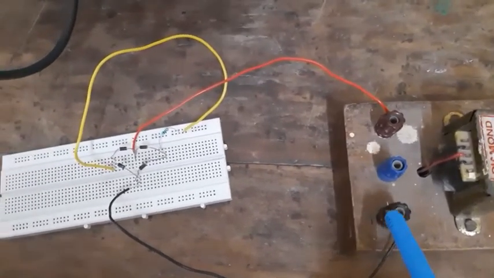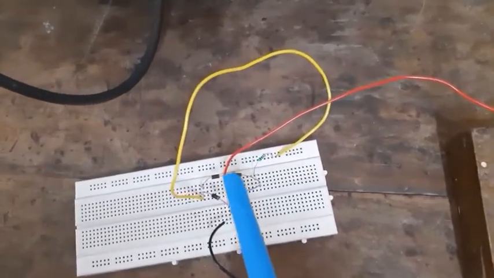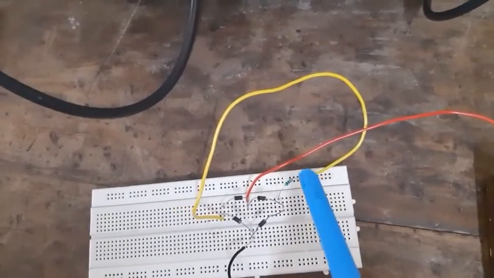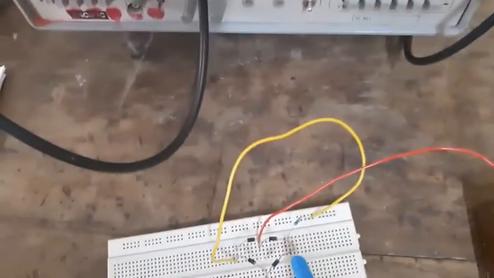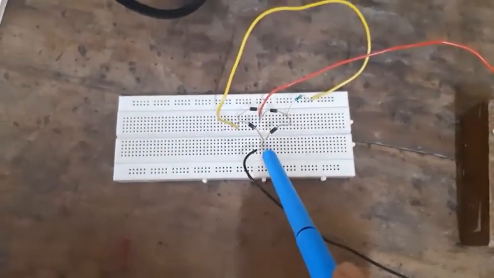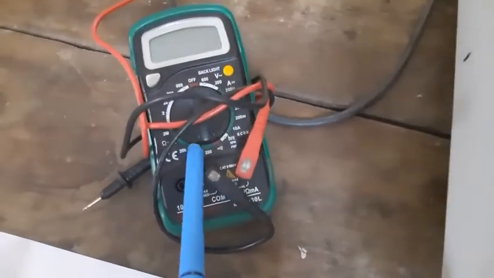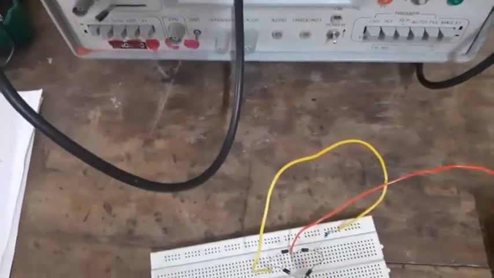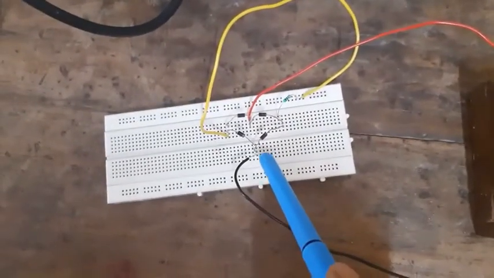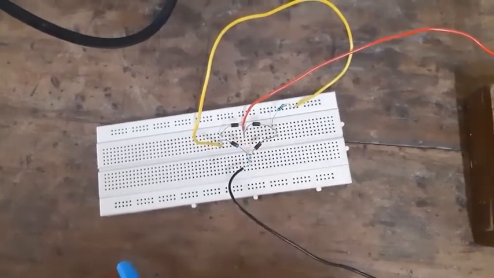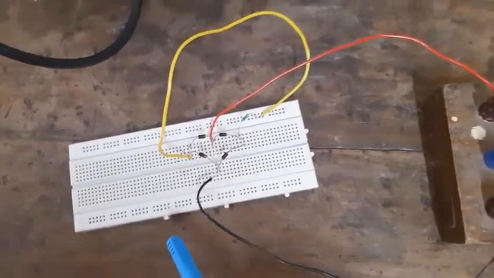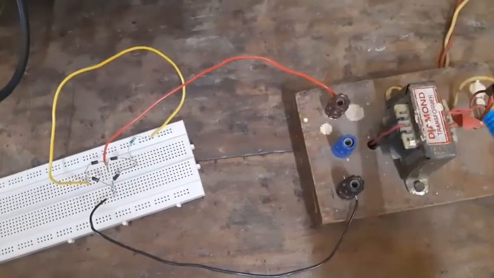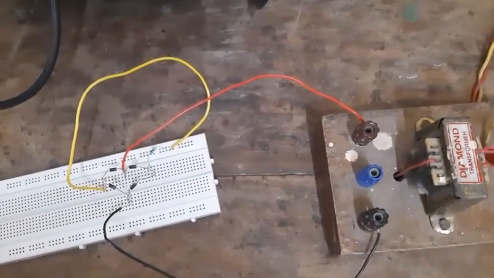Then further the output waveforms are observed across the load resistance using the CRO. And the voltages can also be measured by using the multimeter, but here we will use only CRO. Why? Because we want to check the output waveforms. Let us check the output waveforms. So to check the output waveforms, first we have to give the AC input to the transformer.